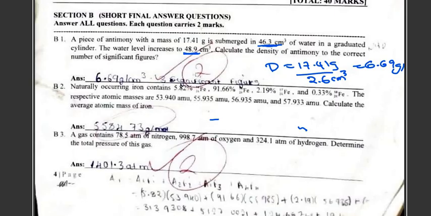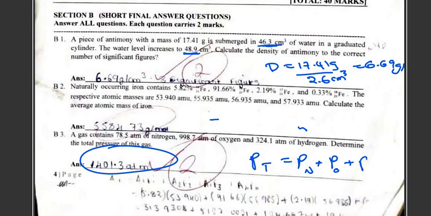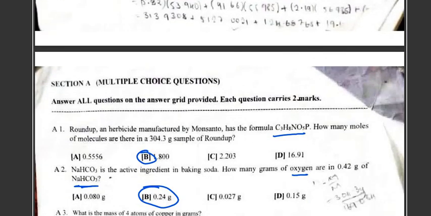So the total is just going to give us the answer. The total pressure is just equal to the individual partial pressures, the partial pressure of nitrogen, the one for oxygen, and the one for hydrogen. It will give you the total pressure. That's your B3.